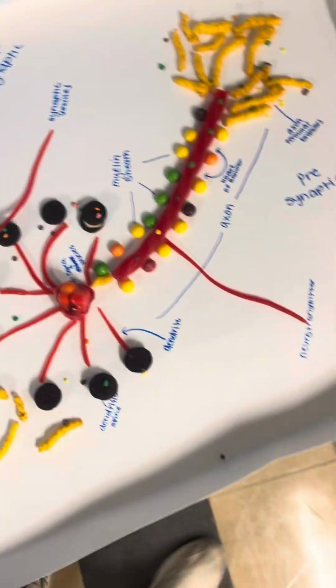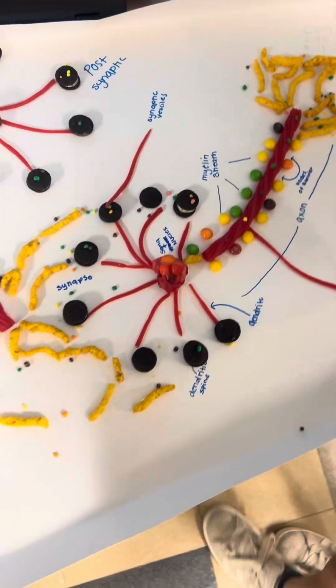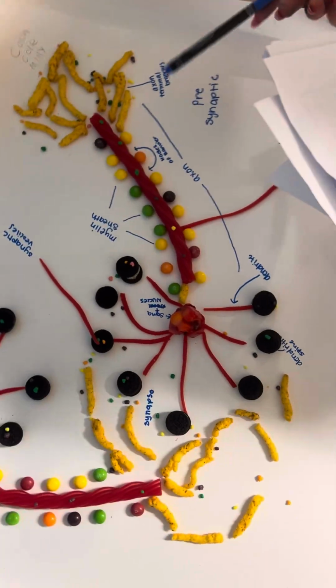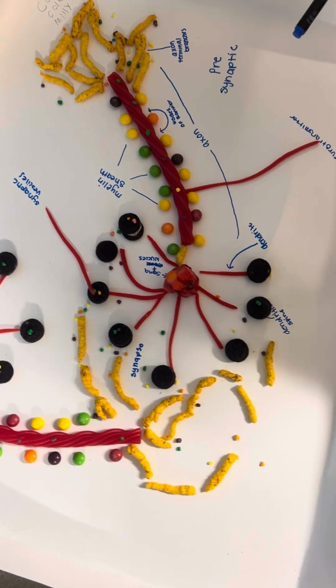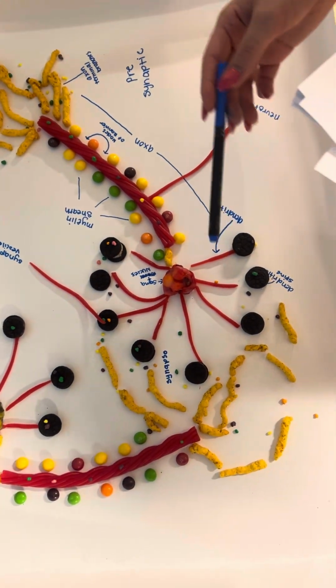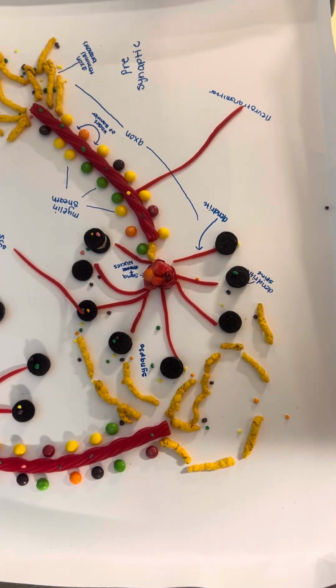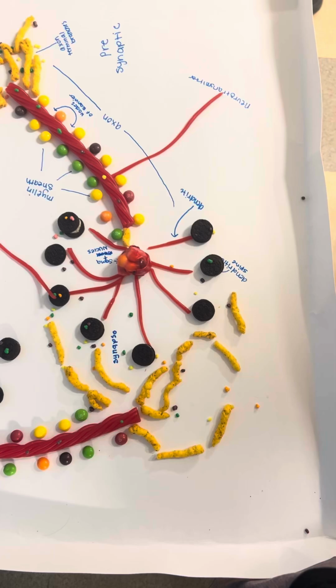And then there's resting potential, which is just when the neuron is not firing or not transmitting any information. It's normally negatively charged in this state, where the inside of the cell membrane is negative compared to the outside, which is not. And the outside contains mostly positively charged ions.